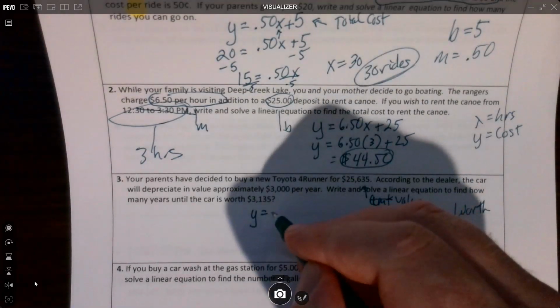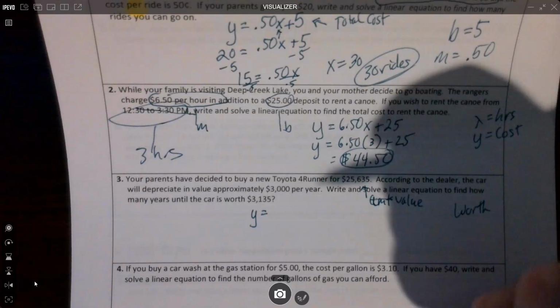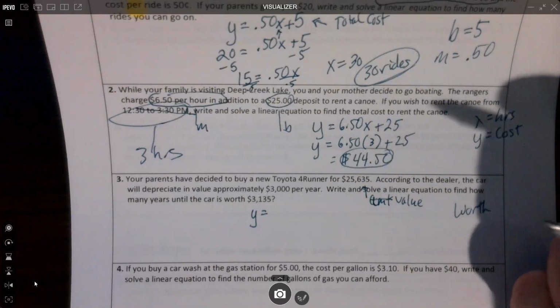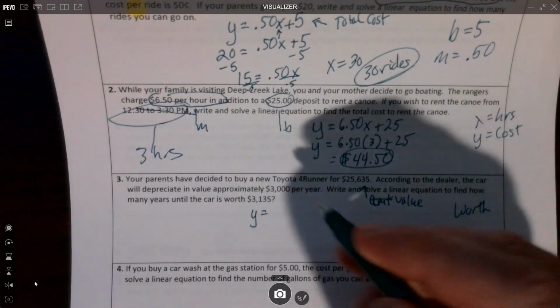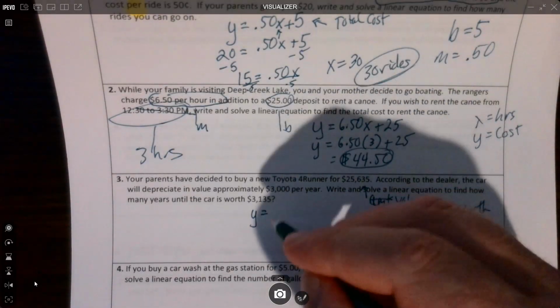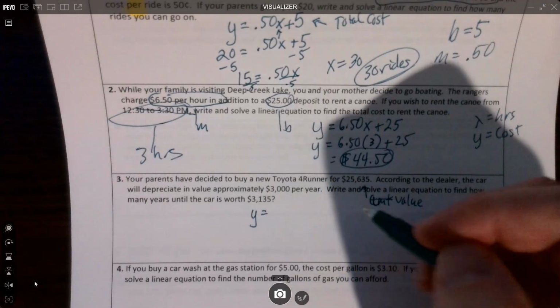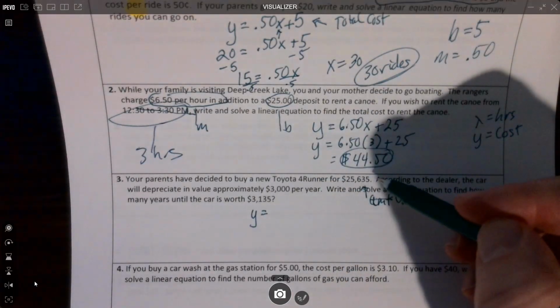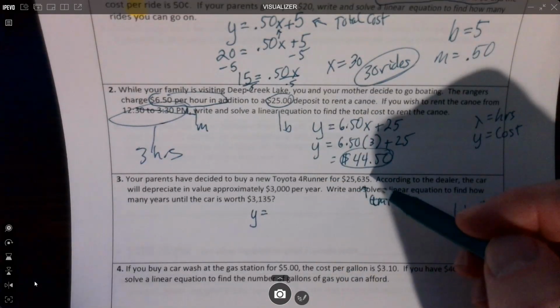So what we're going to do in this case is I'm going to write it as MX plus B, but you have to understand that we're going to be taking away from the $25,635.